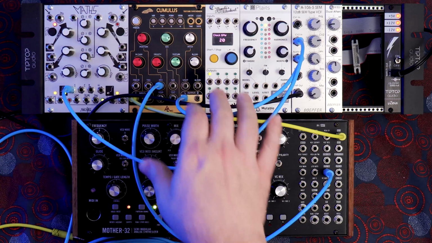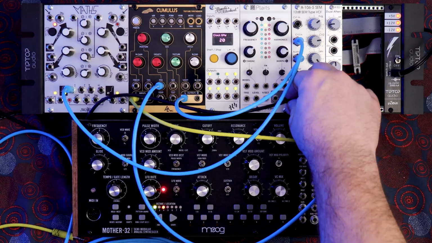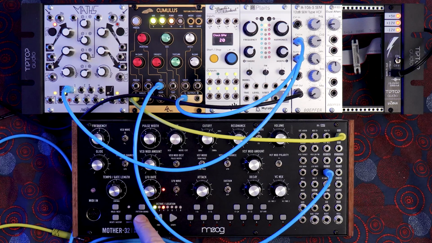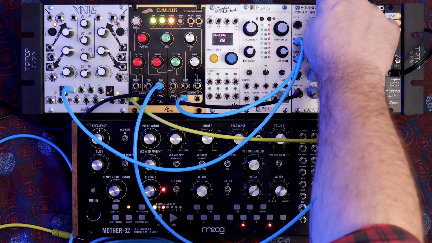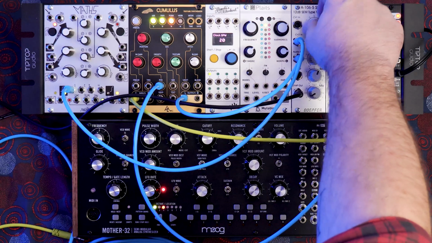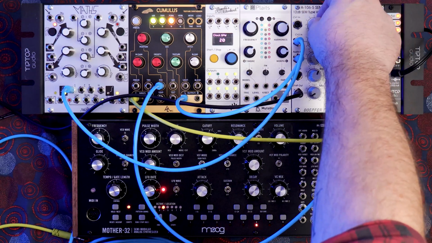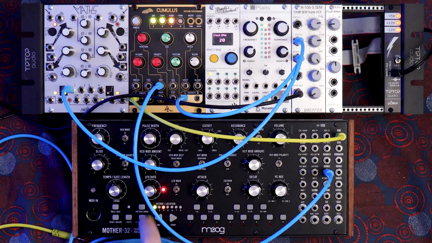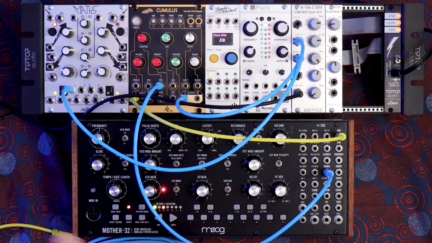Now also you have to really watch your signal levels. As I'm going through this, I just noticed that I was even clipping a little bit. So I'm going to turn down in my mixer. That should be good. So I got Maths doing this nice slow modulation on the filter. All right, let's see what else we can do.